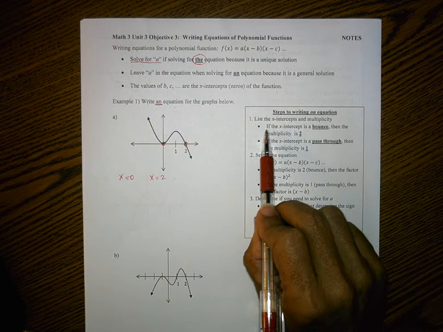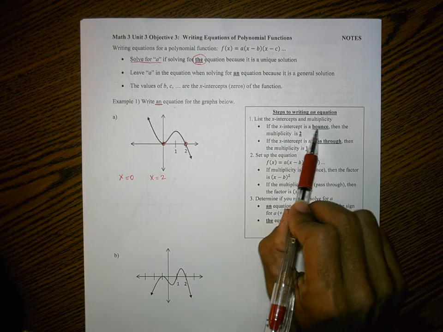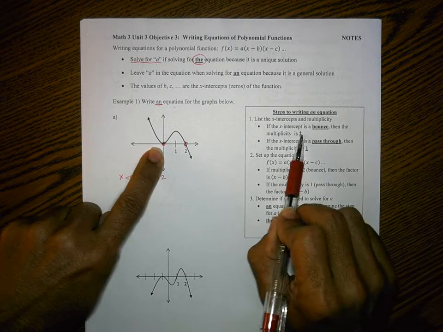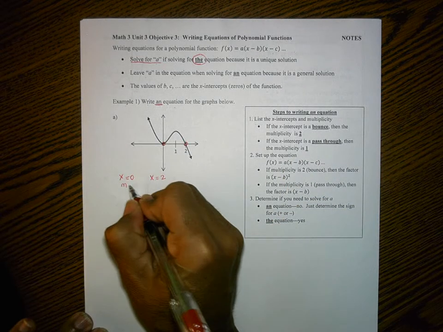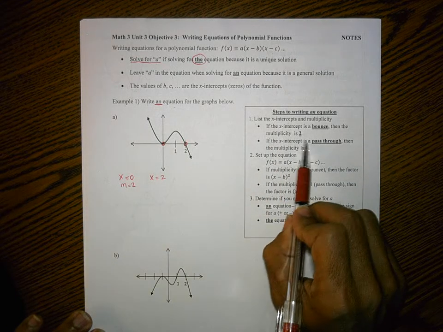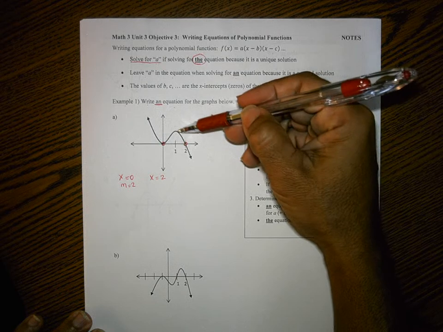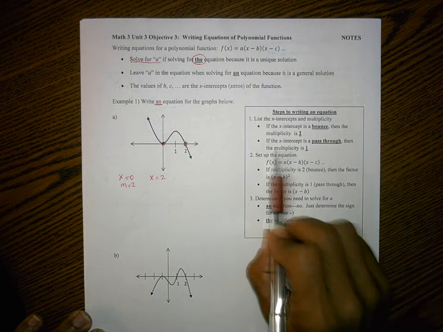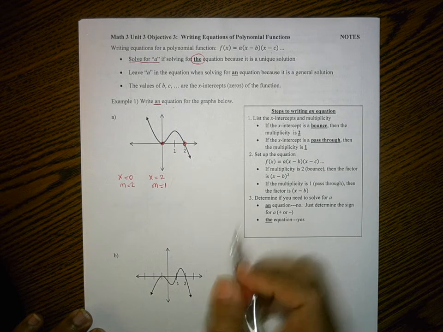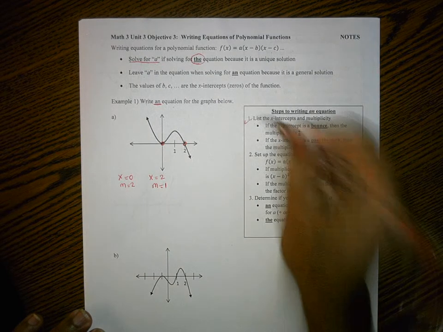It says if the x-intercept is a bounce, which happened right here at 0, then the multiplicity is 2. So let's write multiplicity 2 because we bounced. If the graph passes through the number 2, then the multiplicity is 1. So we write multiplicity 1. Okay, so that's step number 1, check.